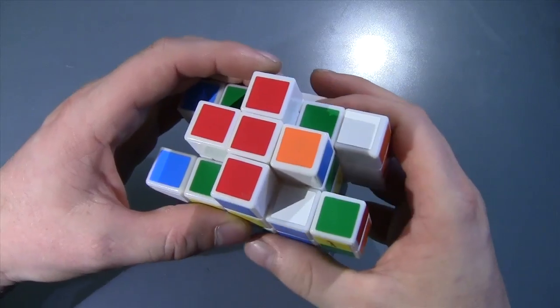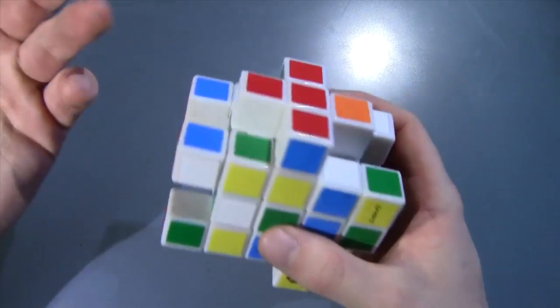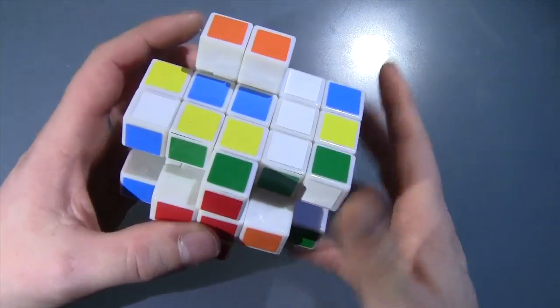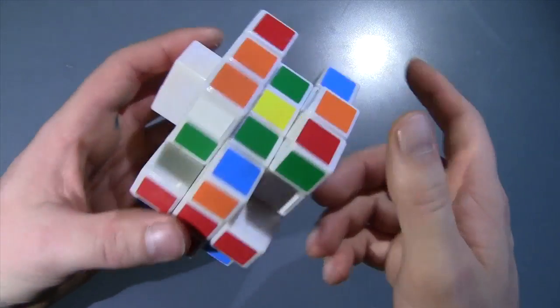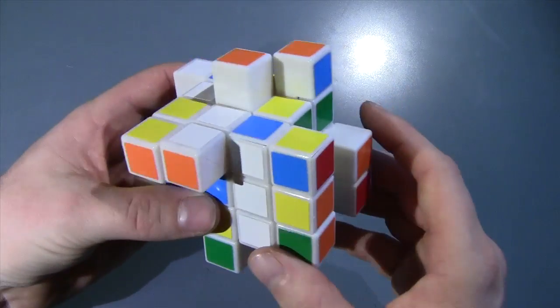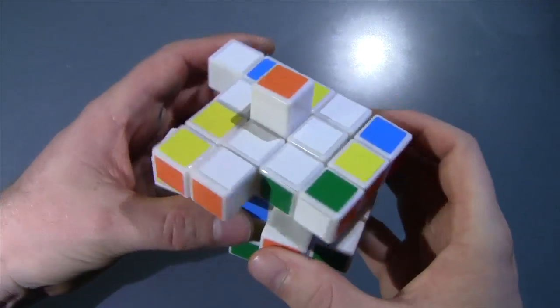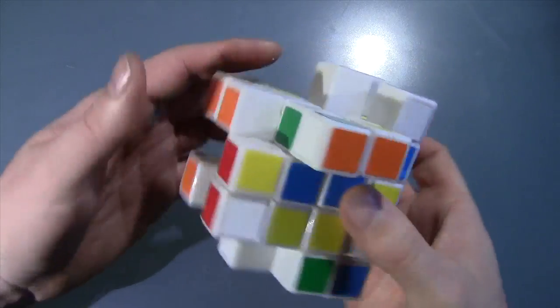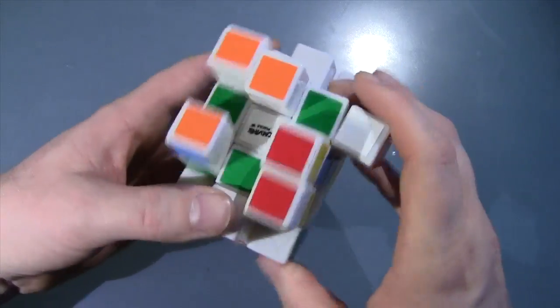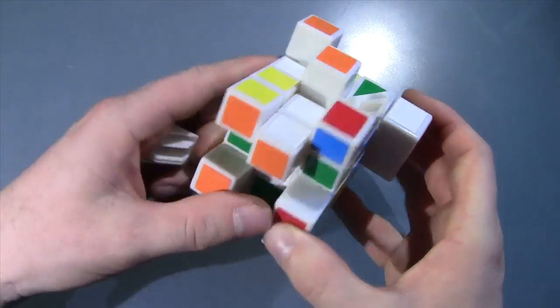So you can see I've got the shape of the cross and I've got an orange with the reds. It doesn't matter that I've got the orange with the reds. It really doesn't. So now I need the corners in. So we're doing this just like 3x3. This is a corner. So you put a corner in. Okay, and we're just going to do that all around. This is basic 3x3 stuff.